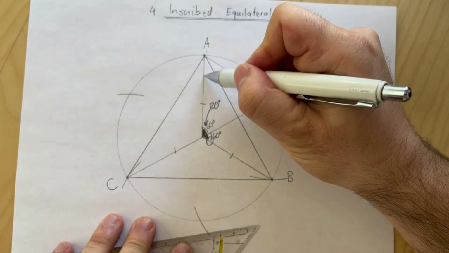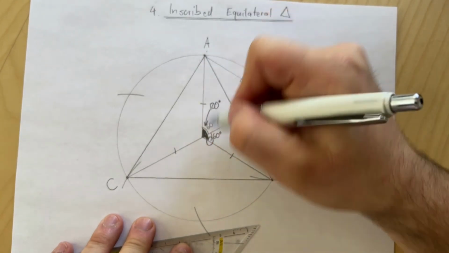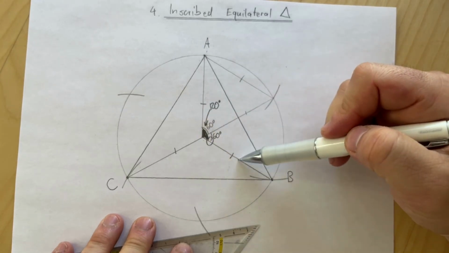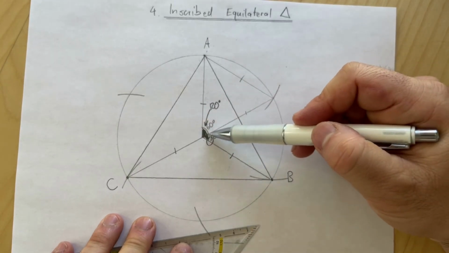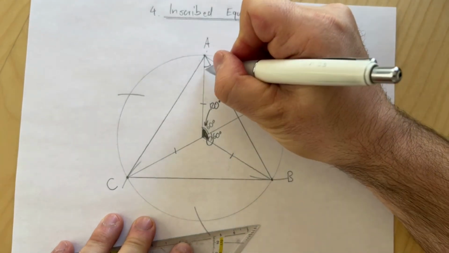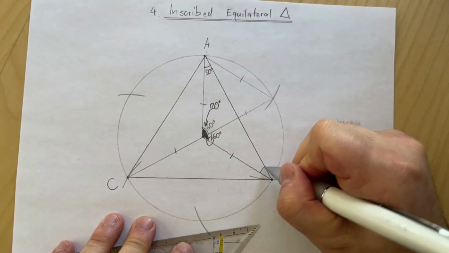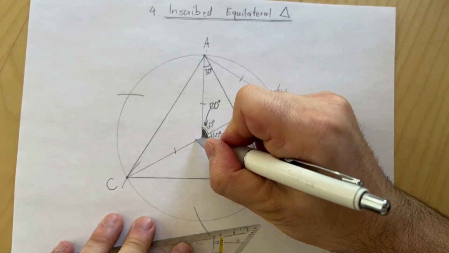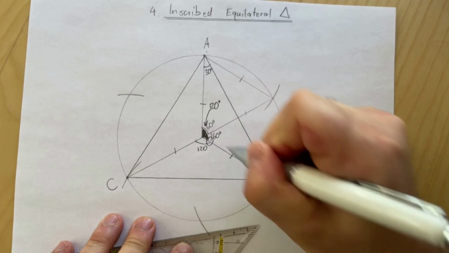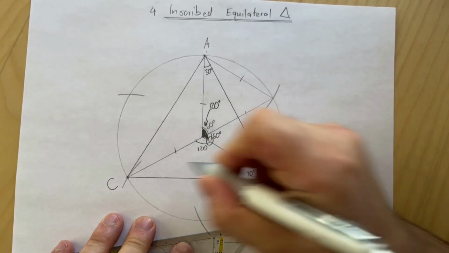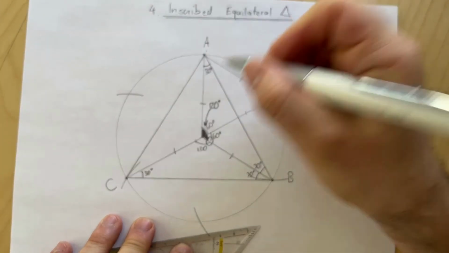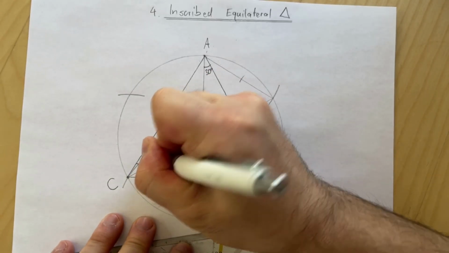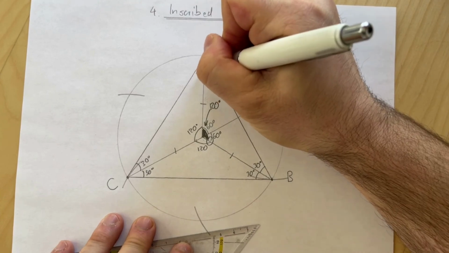Now, what kind of triangle is this? If you look at triangle AOB, we know that's an isosceles triangle because these sides are congruent. We know the vertex angle is 120 degrees, therefore this needs to be 30, and this needs to be 30, correct? So we just have to simply repeat the steps. We know that this is 120, and therefore this is 30 and 30. And this is also 120 degrees, and therefore this is 30 degrees, and this is also 30 degrees, okay?